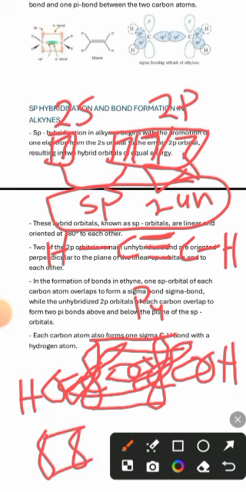That's how we got this first pi bond, the overlapping of these two pz orbitals to form a single pi bond above. So because of these two unhybridized orbitals, the overlap will give us the pi bonds.